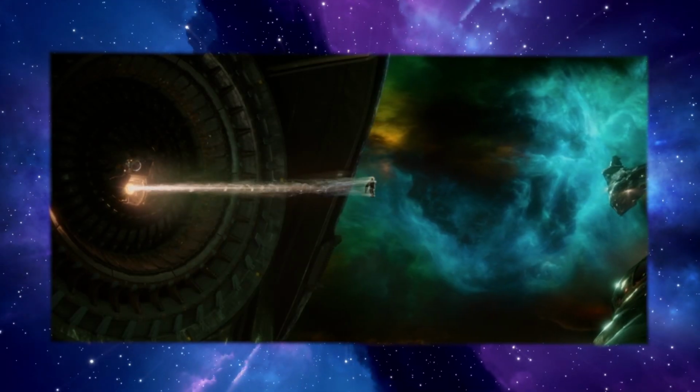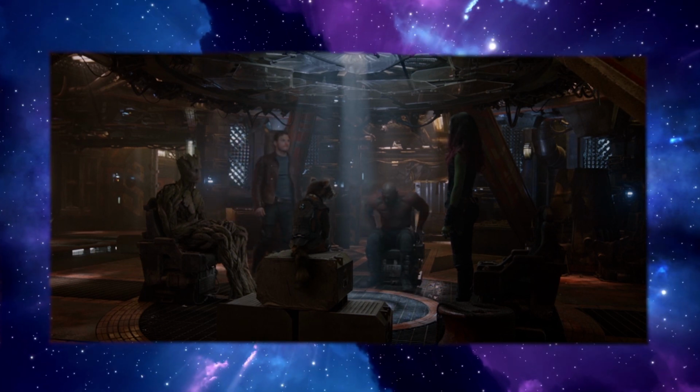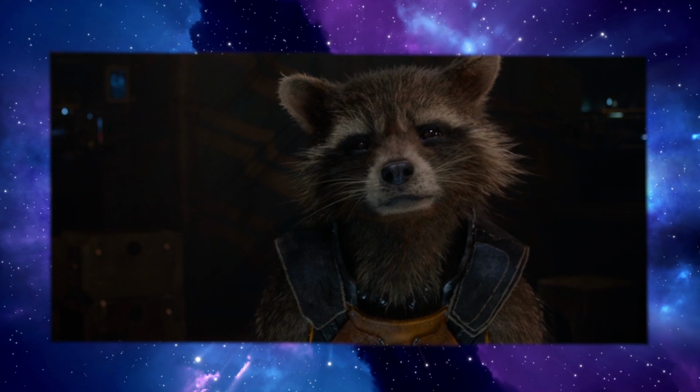And in Guardians of the Galaxy, this is where the Guardians are on the ship with Yondu, and they have a little bit of a heart-to-heart, and Peter reveals his 12% of a plan, and they all agree to take on Ronan for the good of the galaxy.